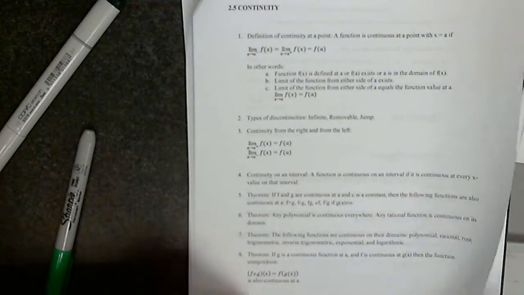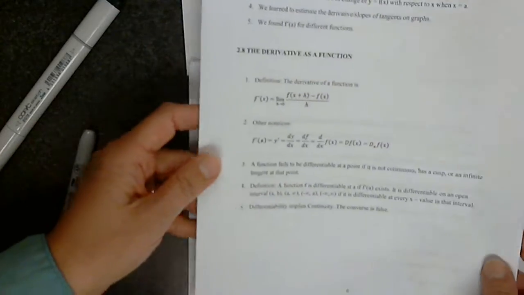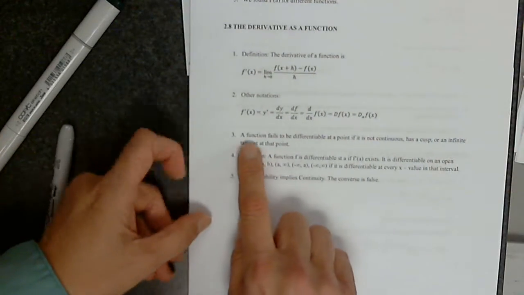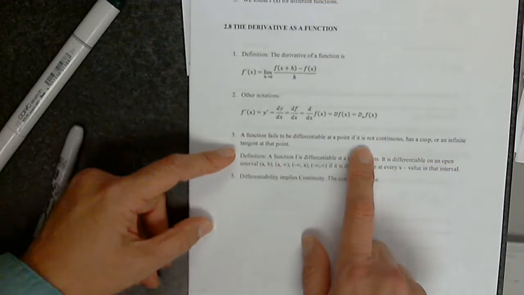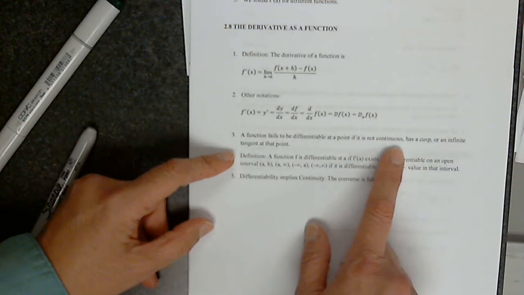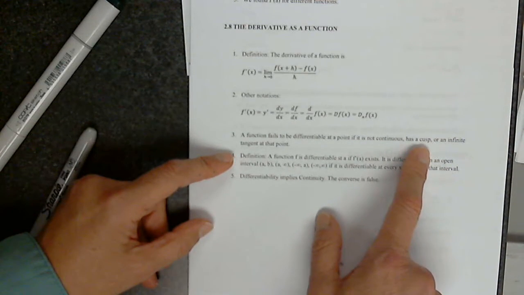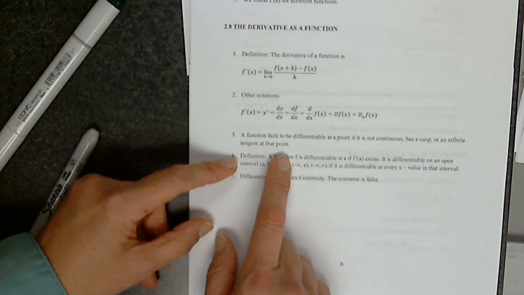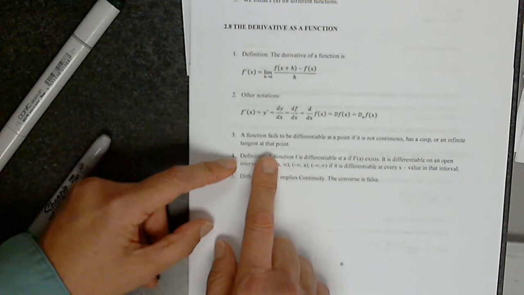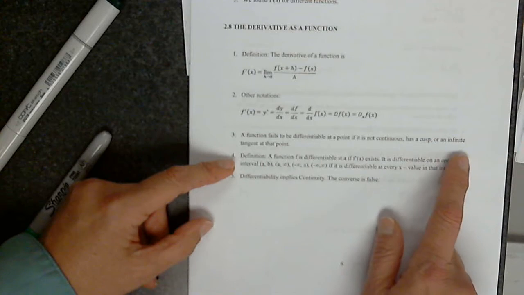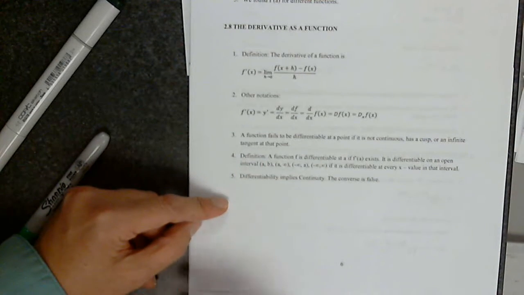Okay, you identified correctly, and I was happy to see that, when a function is not differentiable, right? A function fails to be differentiable at a point if it is not continuous, if it has a cusp, or it has an infinite tangent at that point. Not everyone remembered that, but most of you did.